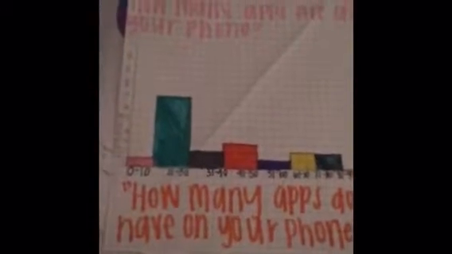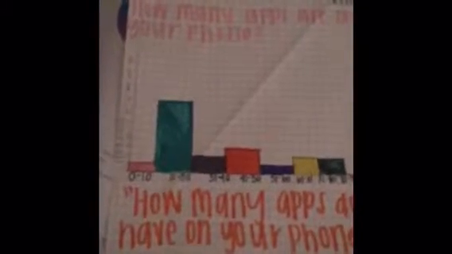And here's our box and whiskers plot. 7 was the least number, 24 was the Q1, 40 was the median, 62 was the Q3, and 124 was the biggest number. So here's our histogram right here. The frequency is over here, and then here's the data that we collected for the frequency.